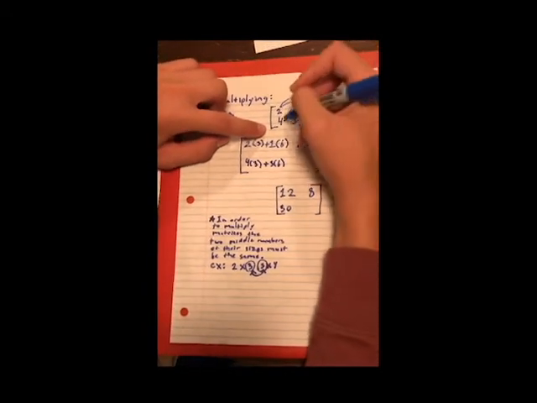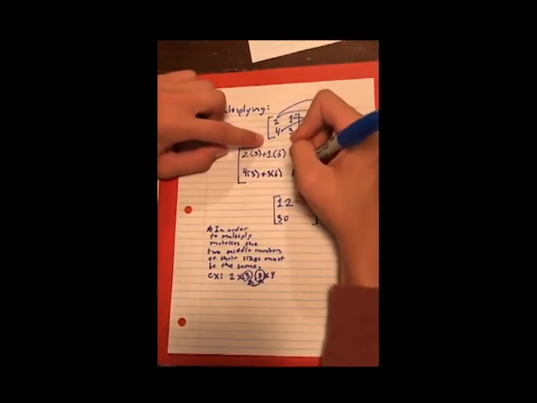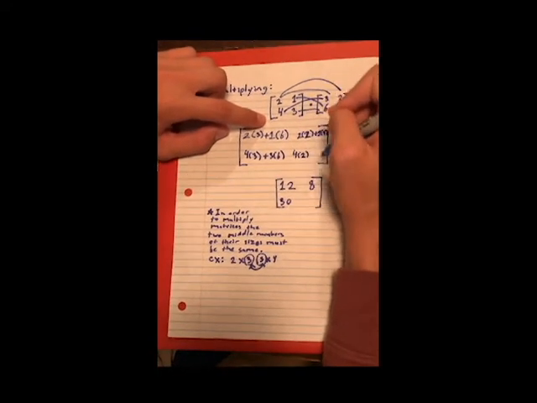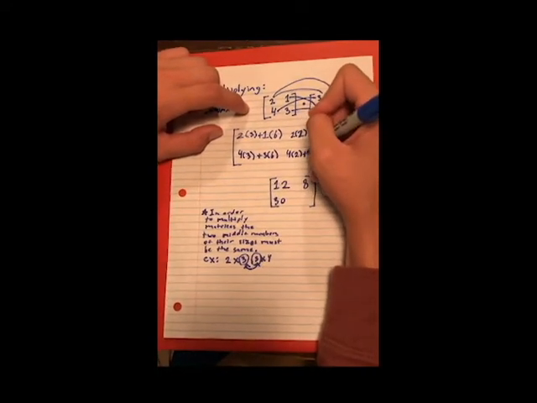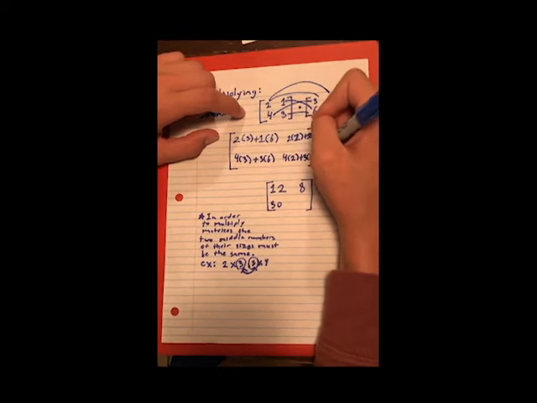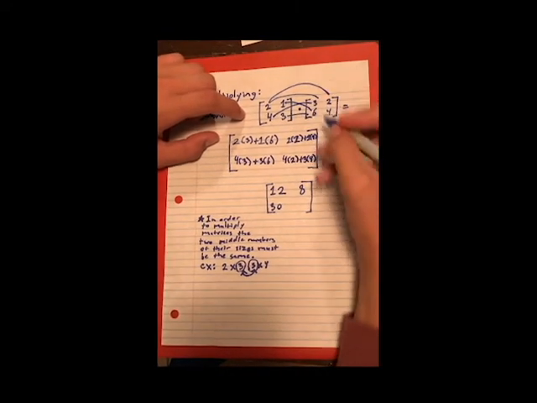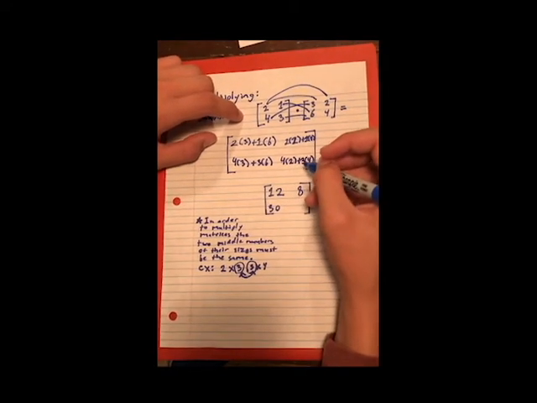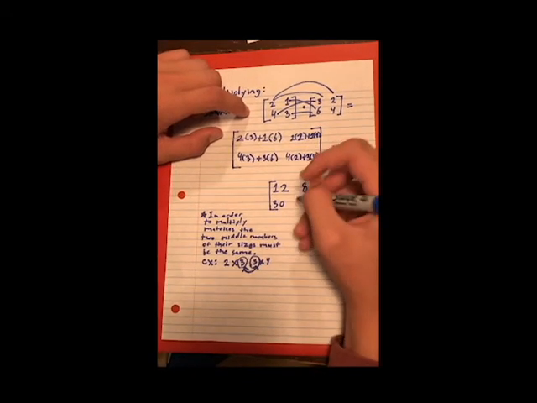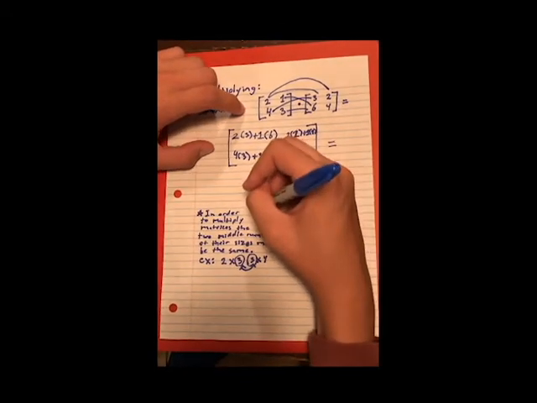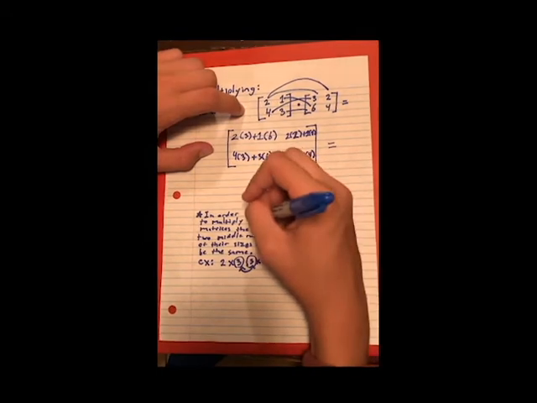And then the last one, for the last spot, would be 4 times 2, and you add that to 3 times 4, and so 4 times 2 would be 8, and 3 times 4 is 12, so that equals 20. And then this would be your answer right here.